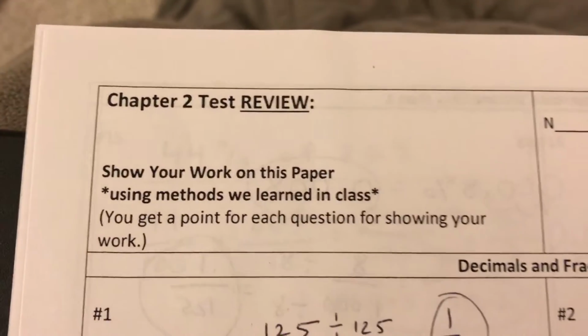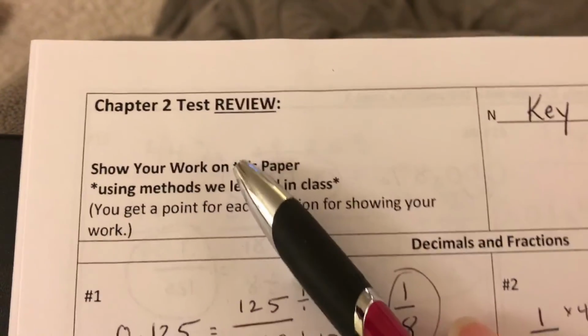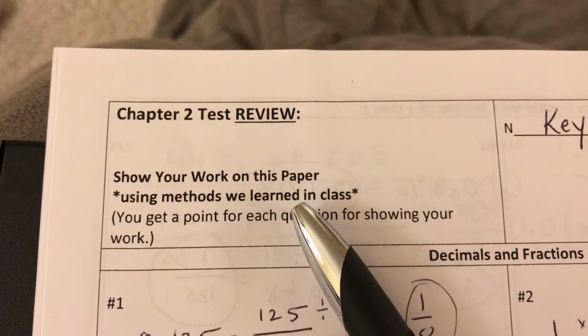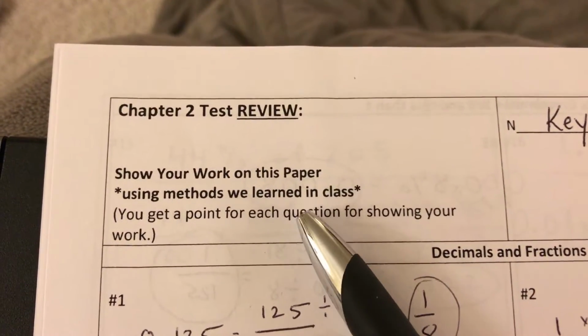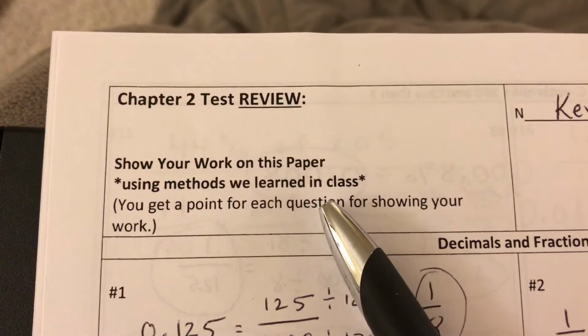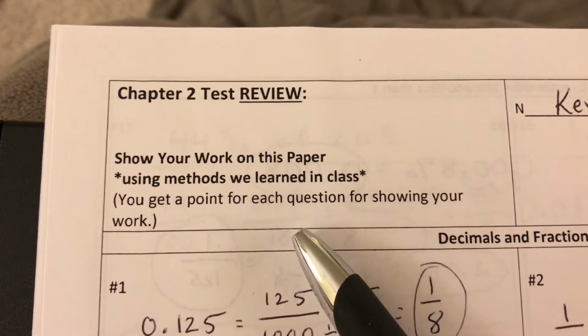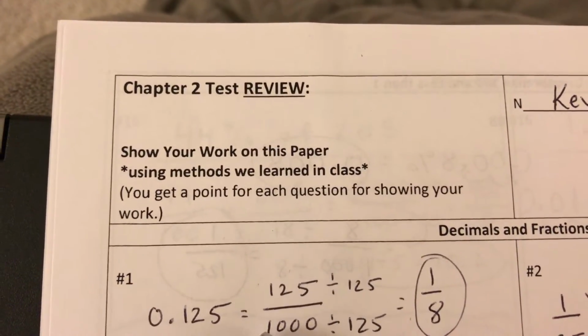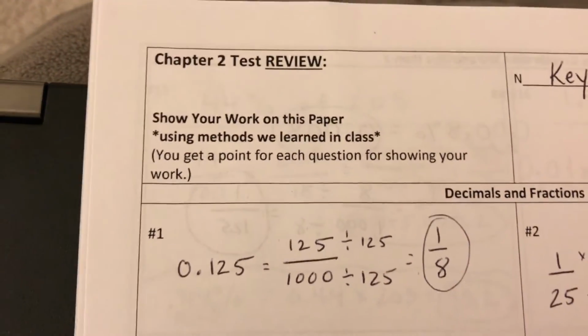All right, everybody, this is the key to the Chapter 2 test review. You're supposed to show your work on this paper using methods we learned in class. So let's take a look and make sure that the methods you used on your show your work paper are what I used, so you can make sure you do the right thing on the test.